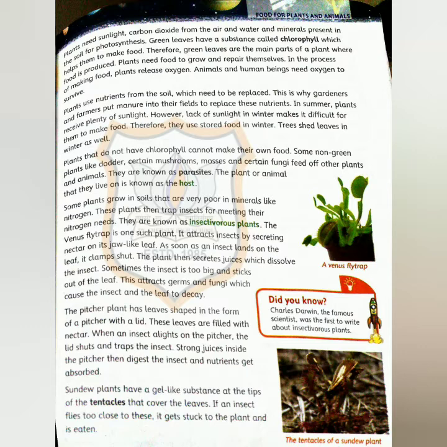The pitcher plant has leaves shaped in the form of a pitcher with a lid. These leaves are filled with nectar. When an insect alights in the pitcher, the lid shuts and traps it. Strong juices inside the pitcher then digest the insect and the nutrients get absorbed.